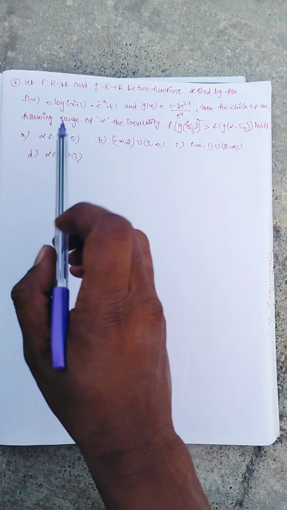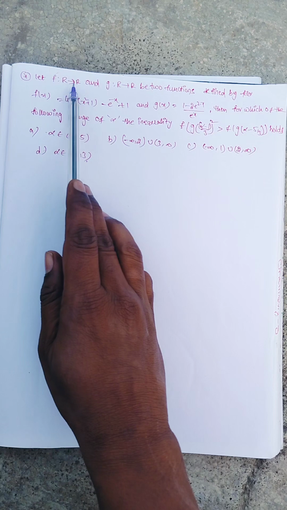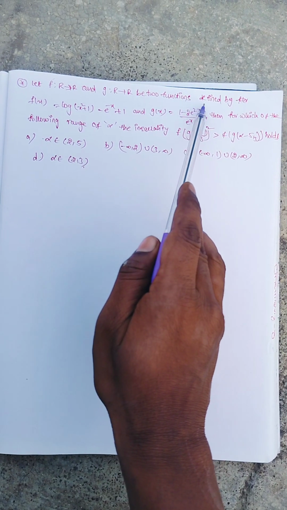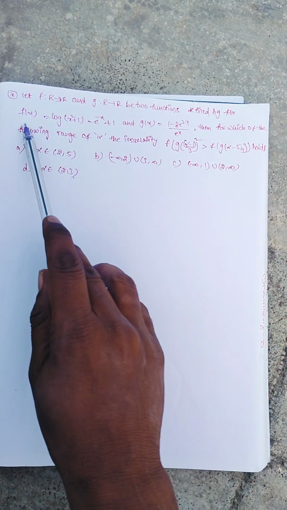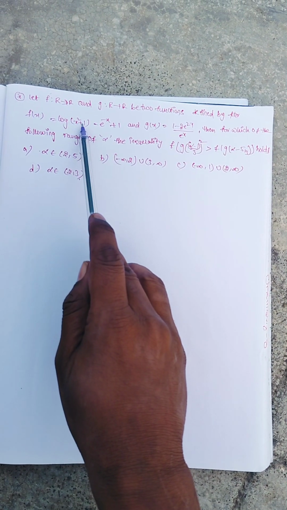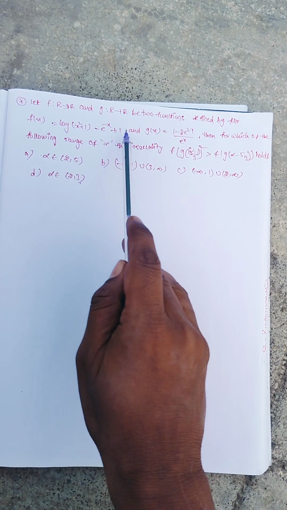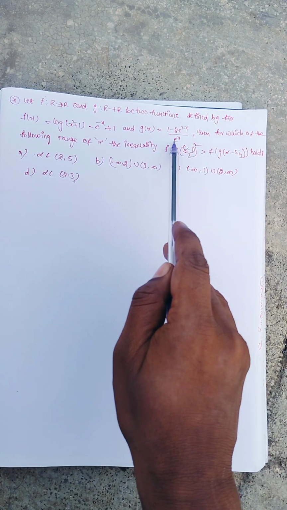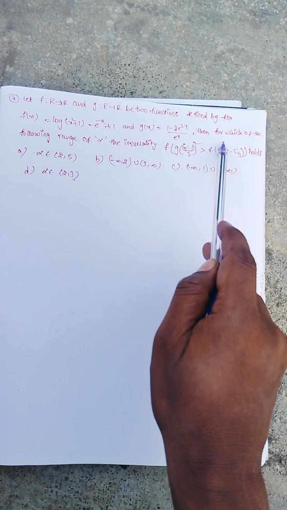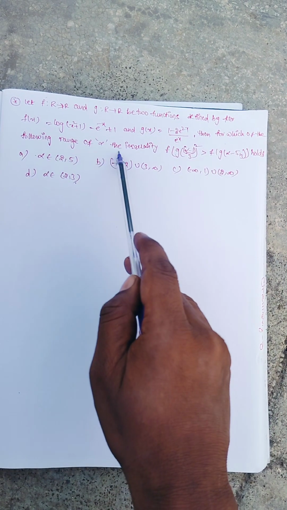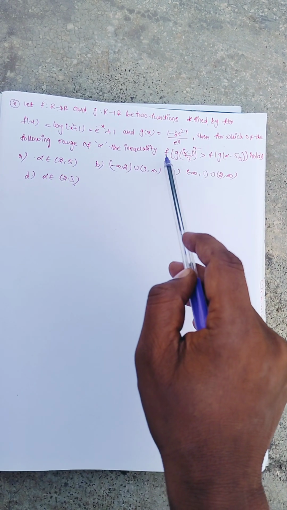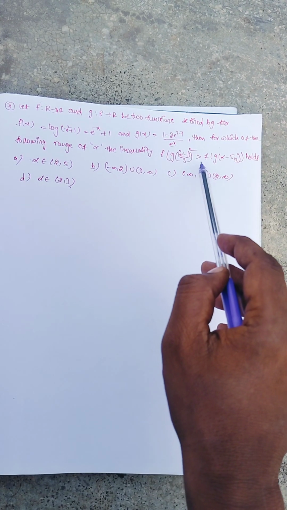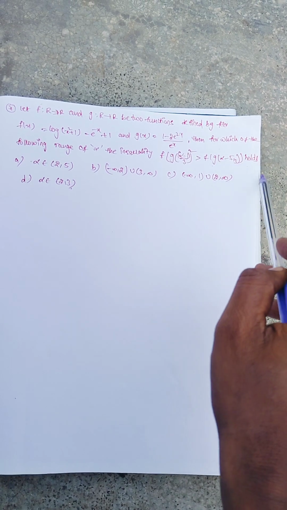Hi friends, the given question is: let f be a mapping from R to R and g be a mapping from R to R, two functions defined by f of x equals log of x square plus 1 minus e power minus x plus 1, and g of x equals 1 minus 2 into e power 2x by e power x. Then for which of the following ranges of alpha does the inequality f of g of alpha minus 1 whole square by 3 is greater than f of g of alpha minus 5 by 3 whole hold?